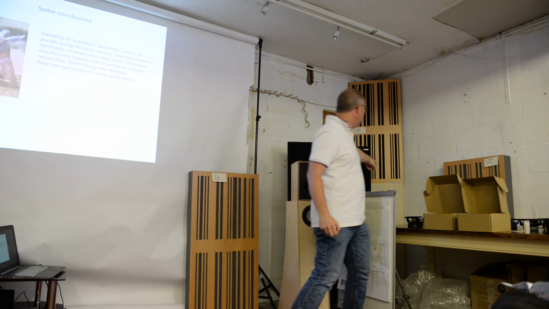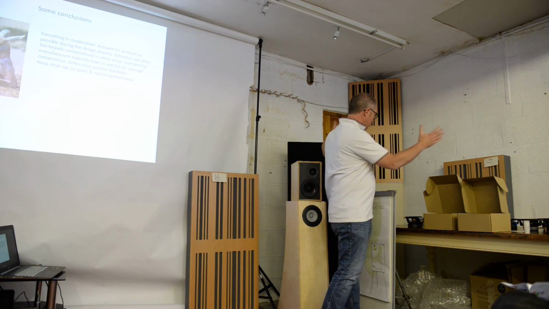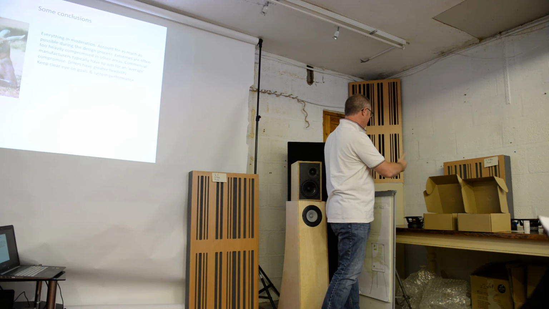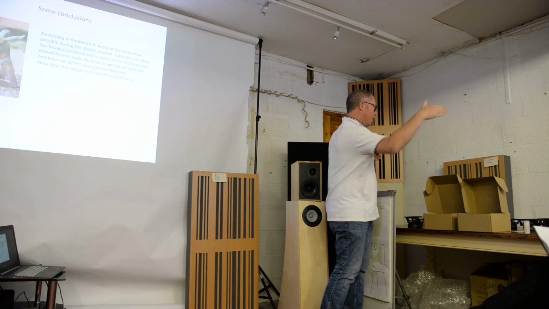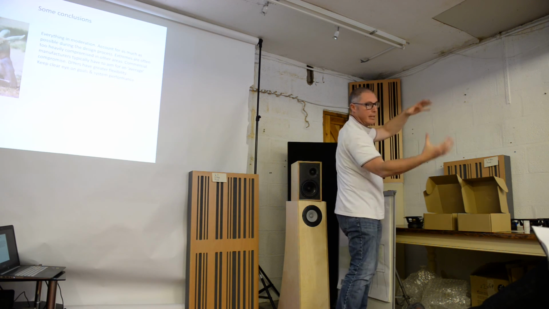So these corner traps are just big bass traps. People talk about bass collecting in the corner. It doesn't really collect in the corner, but that's the point where the waves bouncing off that wall, the ceiling and the floor all group together and then bounce back out again.